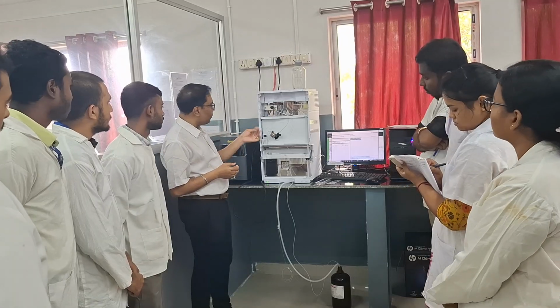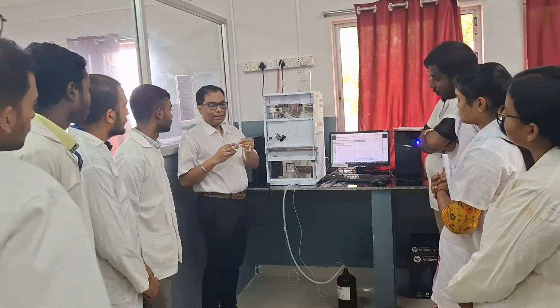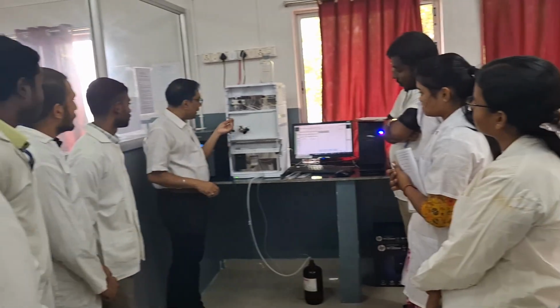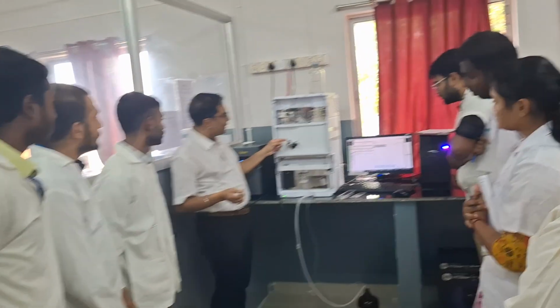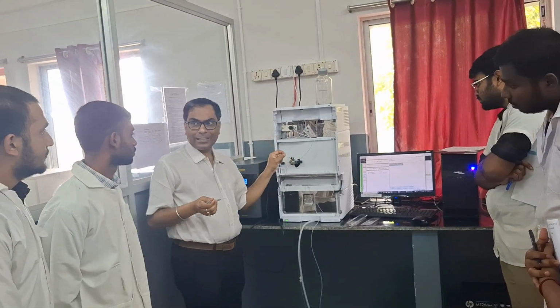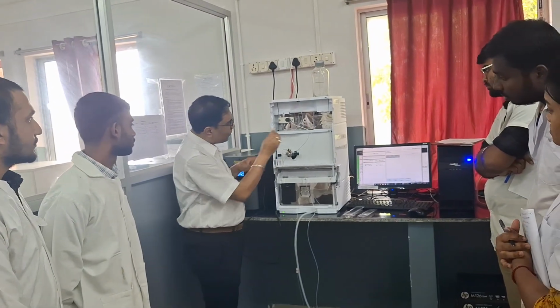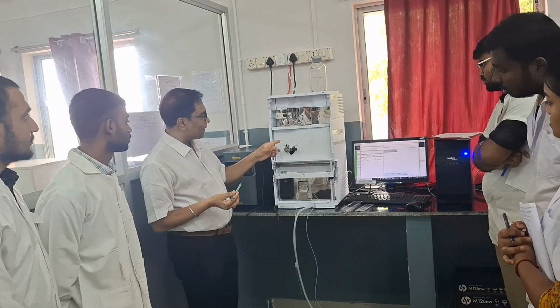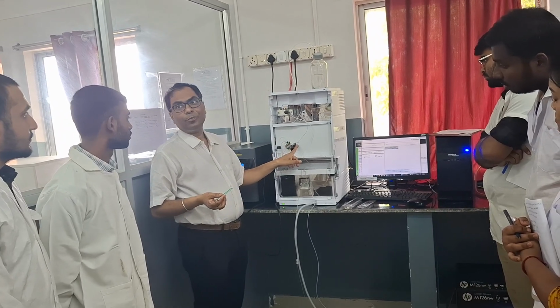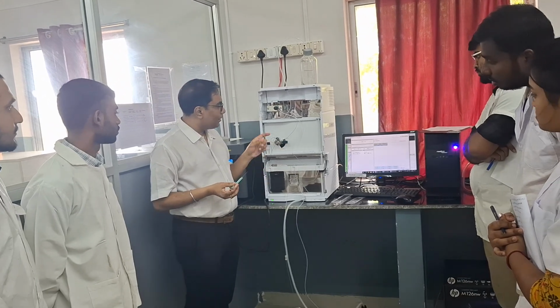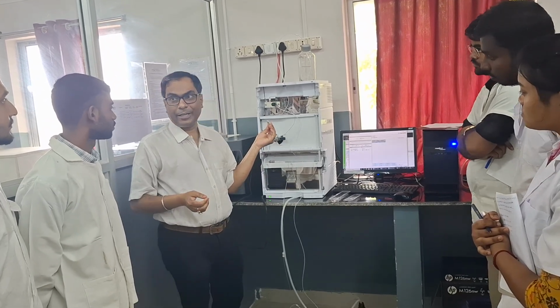So what we do is take the sample inside this syringe, then place the sample inside this probe, the insert probe. Through the insert probe we insert the sample here, and generally the knob is kept in the load position. What is the load position? Load position means the sample is loaded.